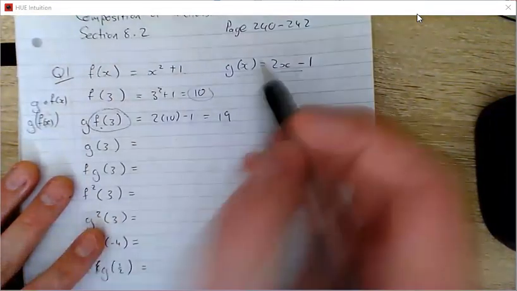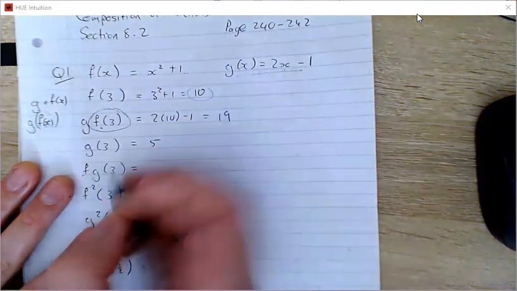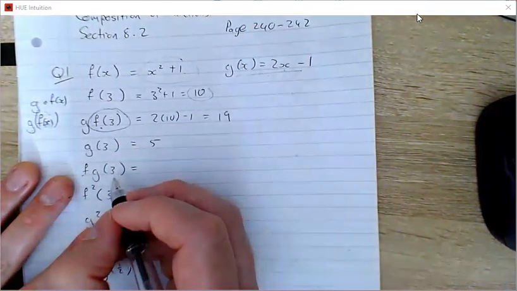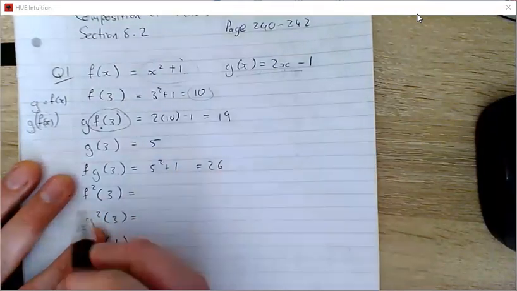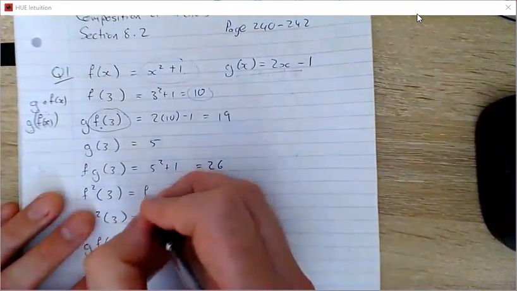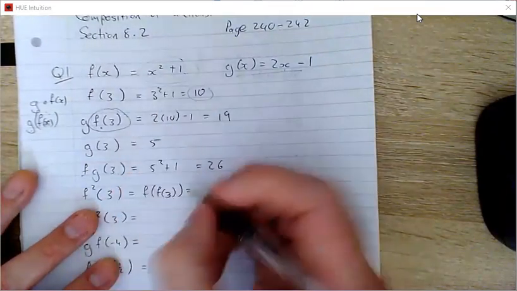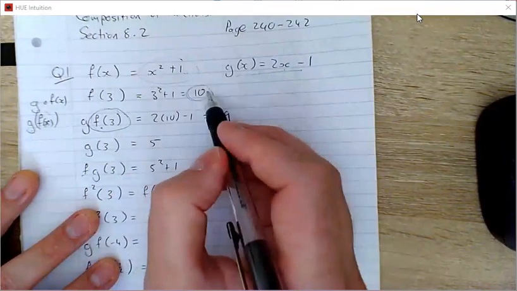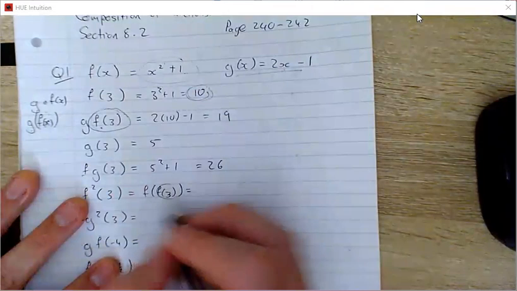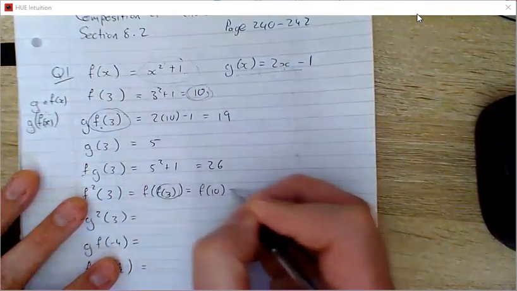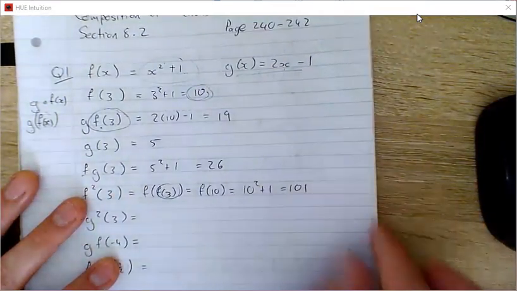g of 3 is 2 times 3 is 6, take away 1 is 5, whereas f of g of 3 means plug a 5 in here. So it's going to be 5 squared plus 1, which is 26. f squared of 3 is f of f of 3. Okay, so f of 3 is, we've seen already, 10. So plug that back in again. So it's saying f of 10, and that is 10 squared plus 1, which is 101.